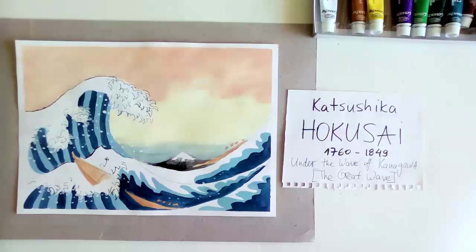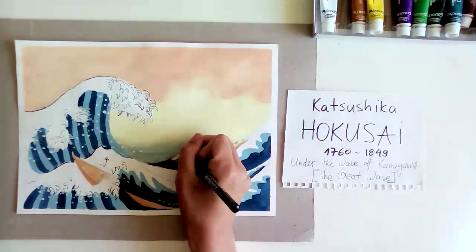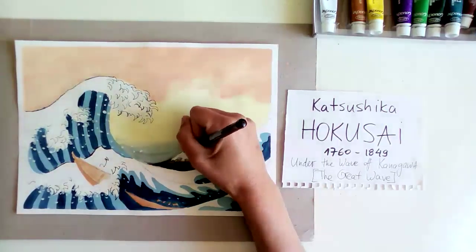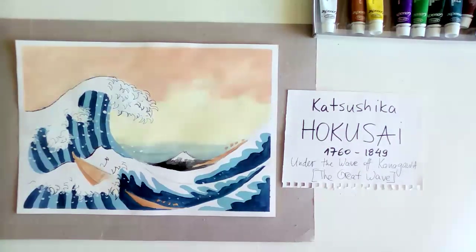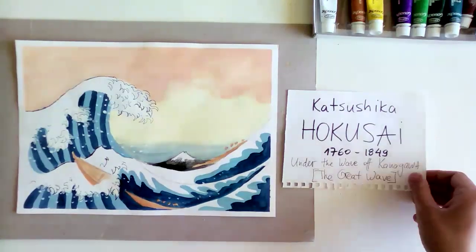And this painting belongs to the series of 36 Views of Mount Fuji. So as I say, actually the wave is not the most important hero here. It's Mount Fuji. And Hokusai, the painter, did 36 different paintings where you can see Mount Fuji. And this is just one of them. So it's also interesting to explore other paintings of his.